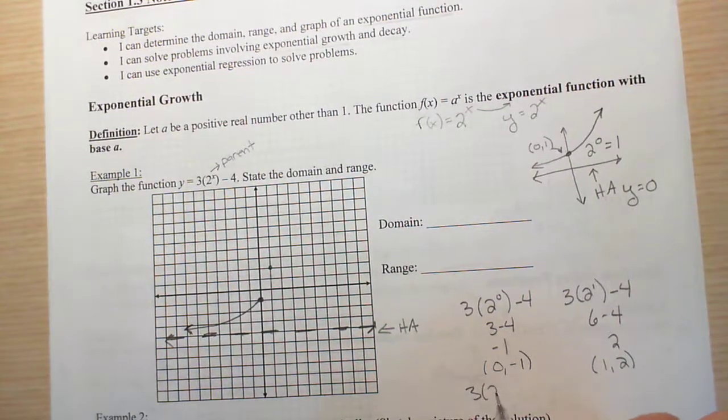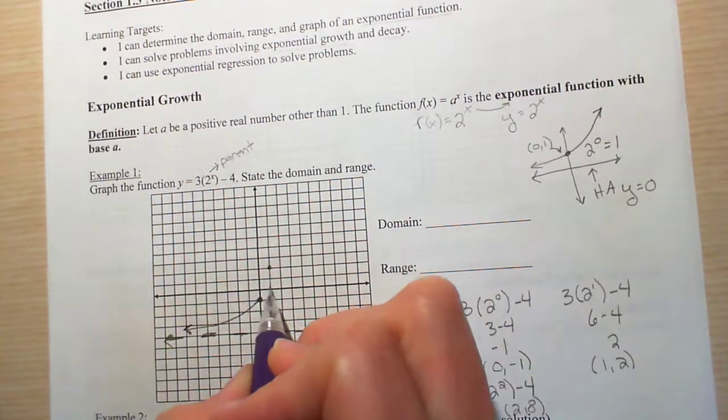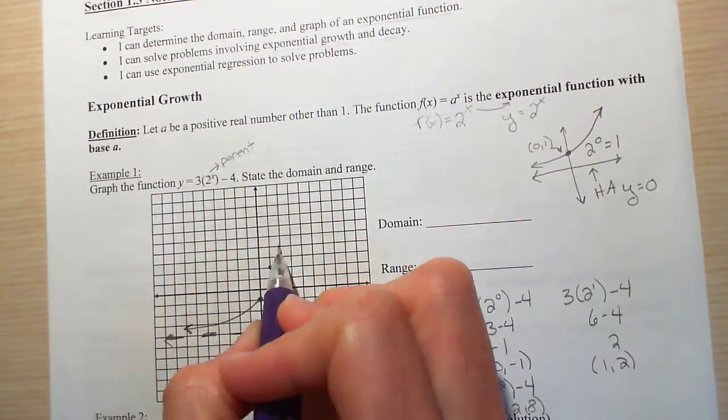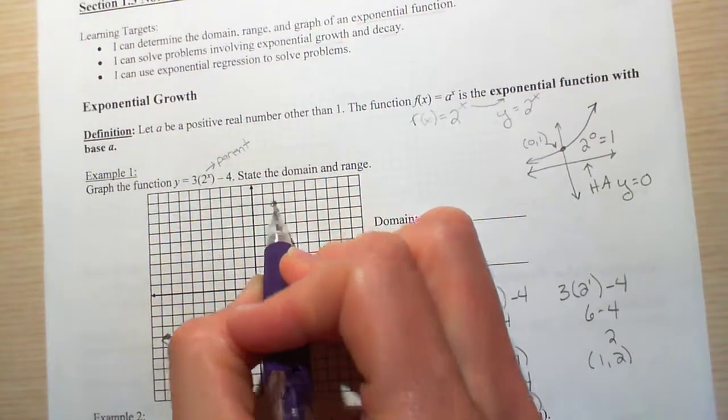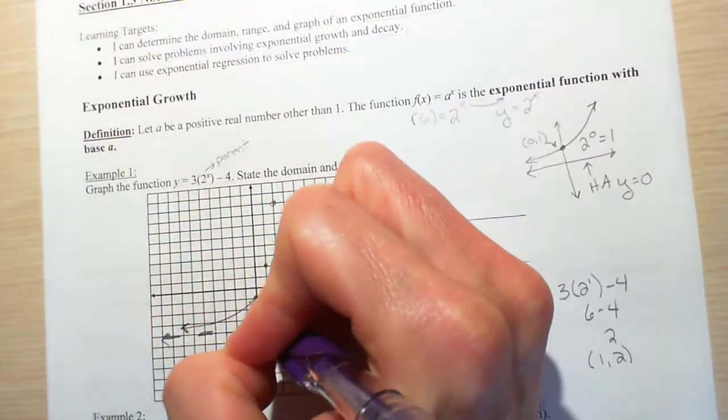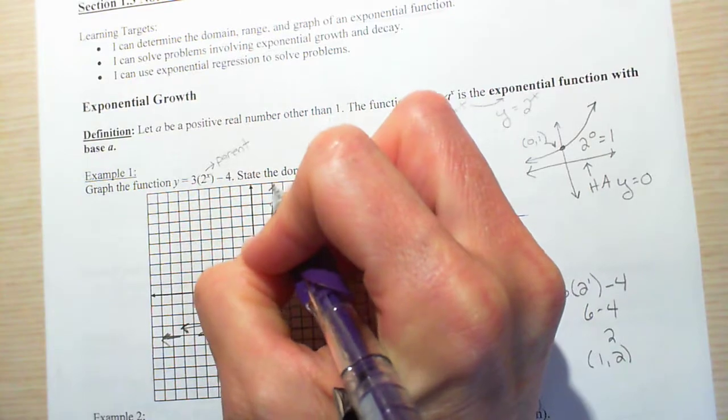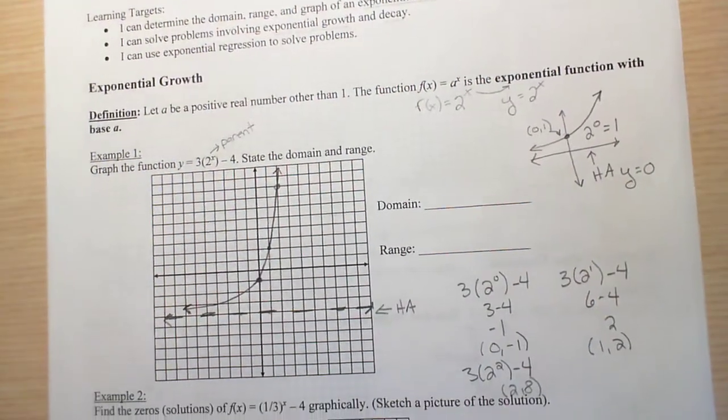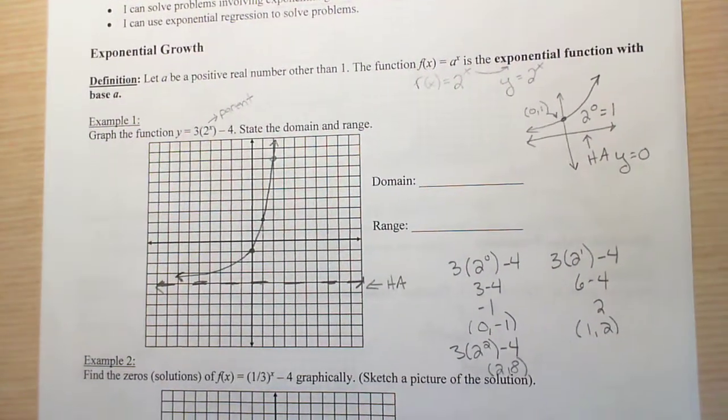Let's just do when x is 2. When x is 2, it'd be 4 times 3, 12. 12 minus 4 is 8. So this is going to be over 2, up 1, 2, 3, 4, 5, 6, 7, 8. So you can see it's growing pretty quickly, which is what exponentials do, right? So even without the graphing calculator, you should be able to graph that pretty quickly.